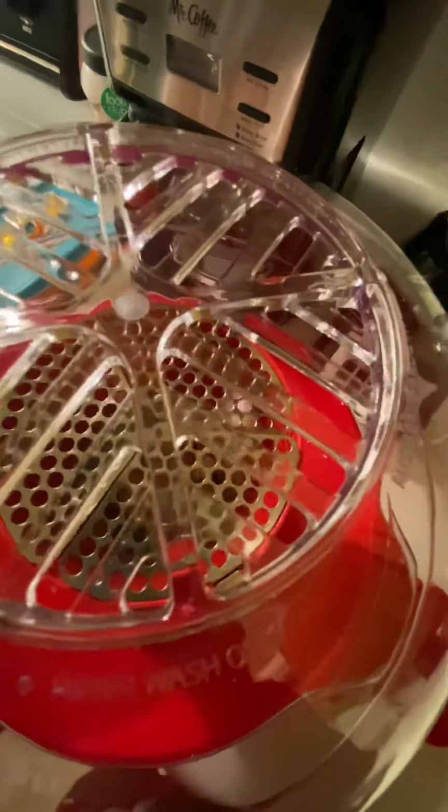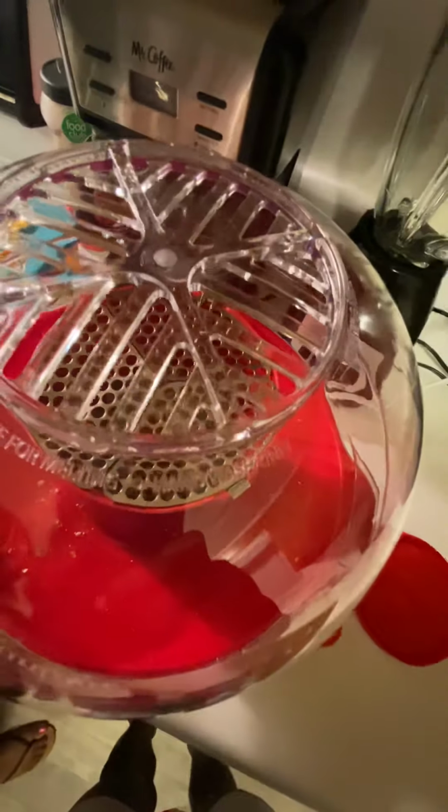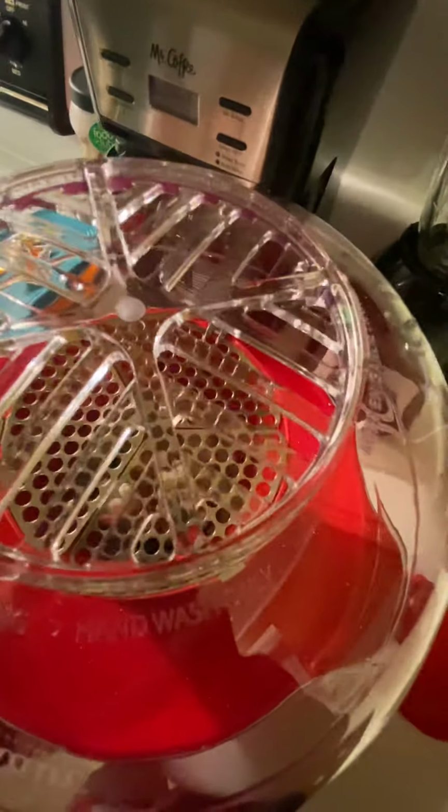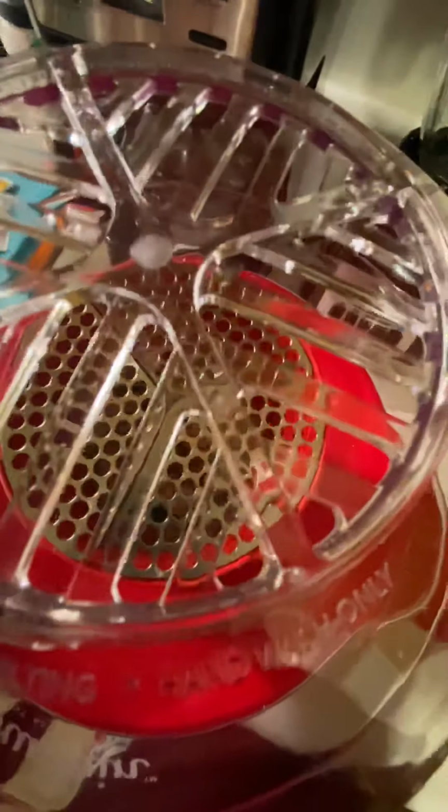So let's zoom back in on the air popper. So you can see now that the popcorn is beginning to form, and as that popcorn is beginning to form, it's going to open up those channels there to let the popcorn free.